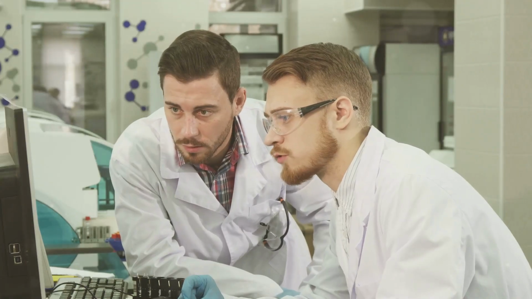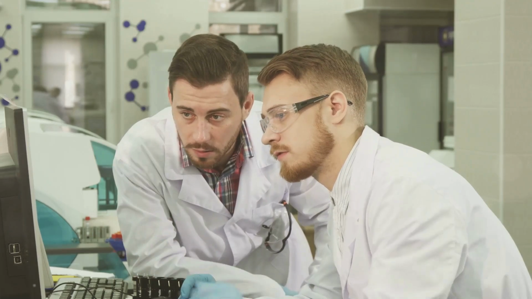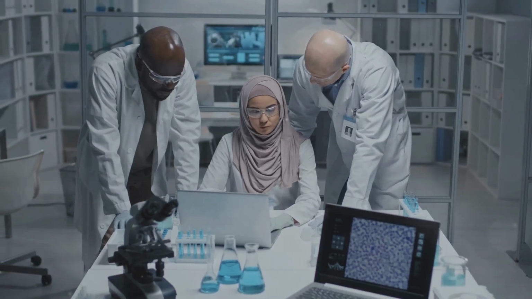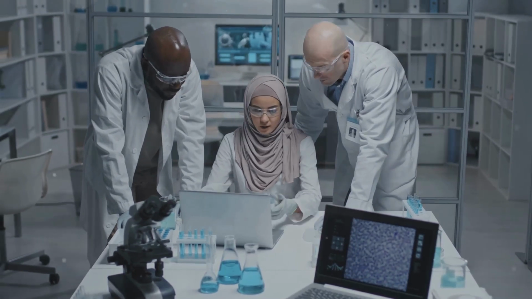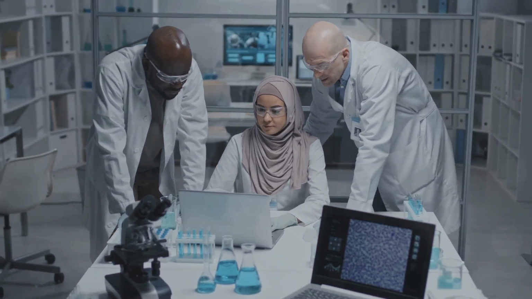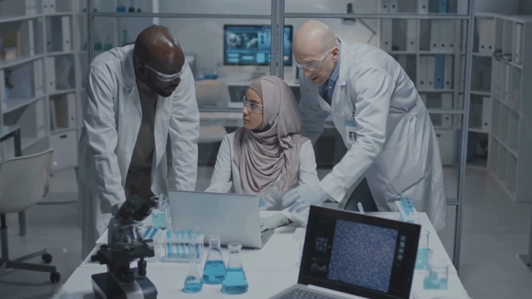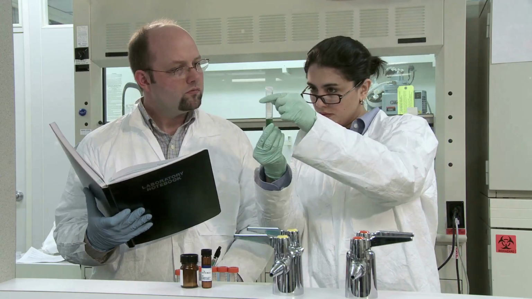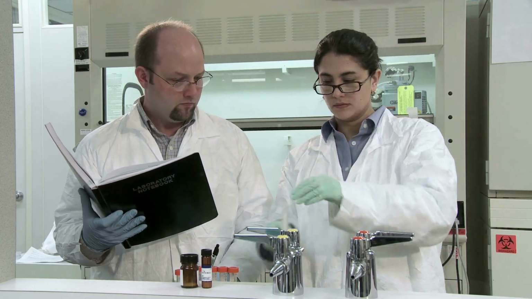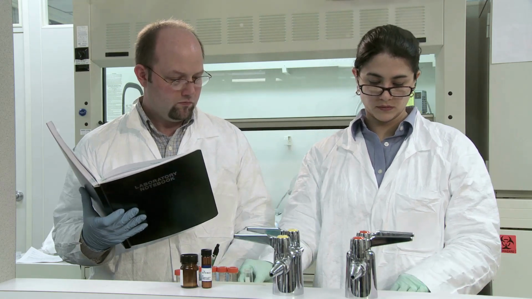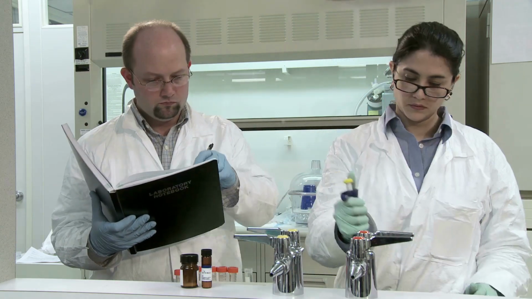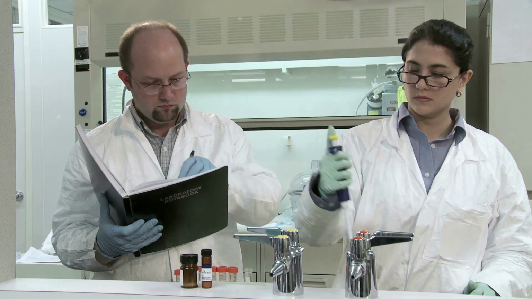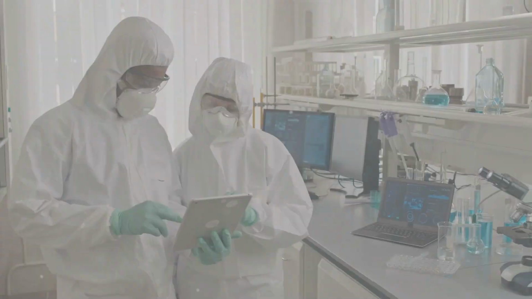The training covers everything from the principles of Q2 R2 to practical examples and case studies. It's designed to be accessible to everyone involved in analytical validation, from analysts in the lab to quality assurance professionals. So whether you're a seasoned pro or just starting out, Q2 R2/Q14 IWG Training provides the knowledge and tools you need to navigate the world of analytical validation with confidence.